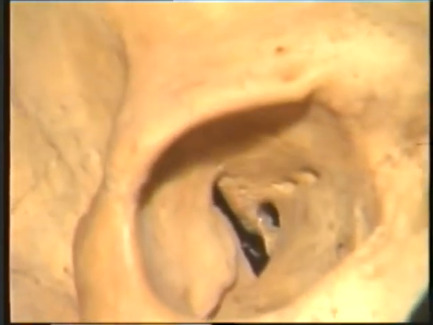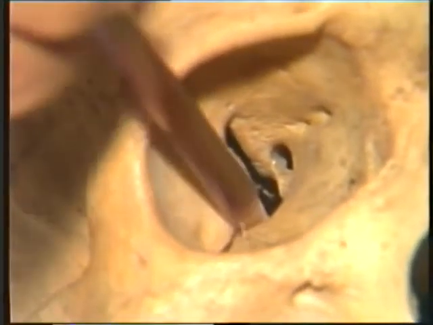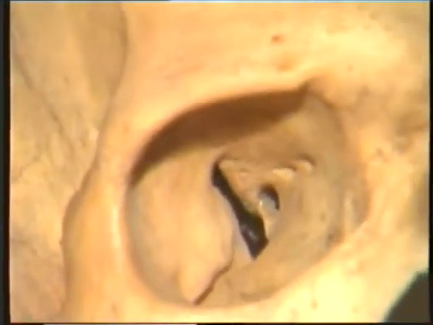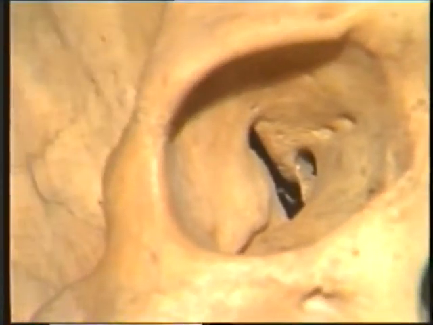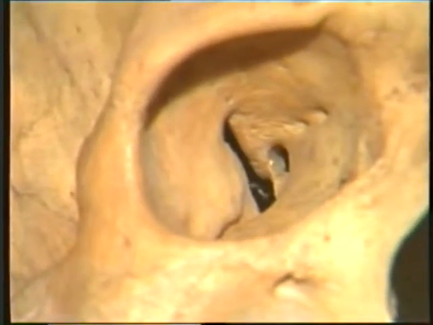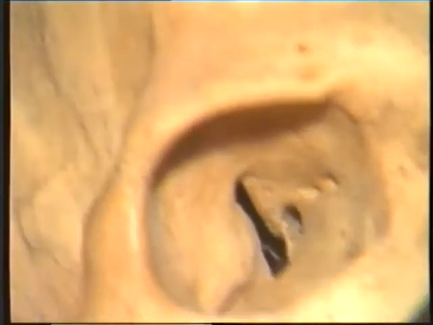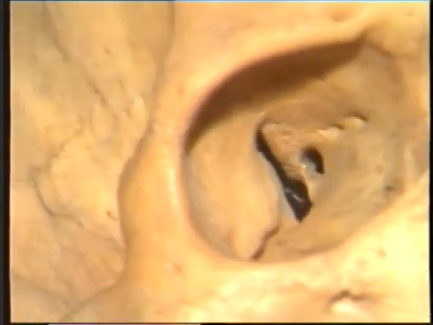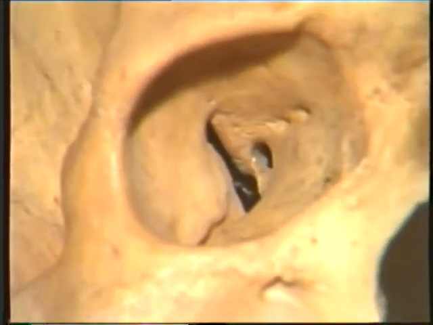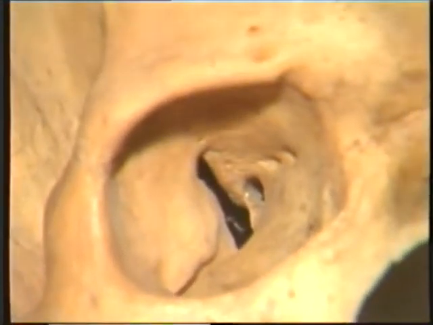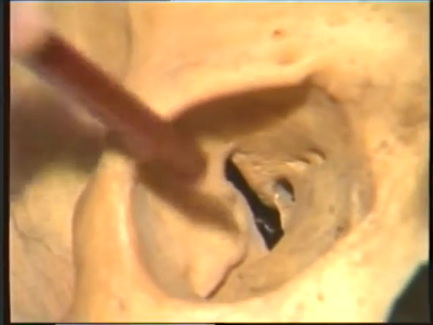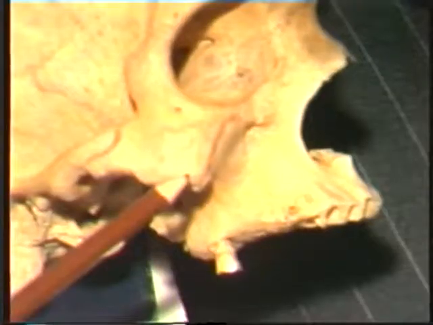The inferior orbital fissure communicates the orbit with both the infratemporal fossa and the pterygopalatine fossa. It transmits the continuation of the maxillary nerve, which is called the infraorbital nerve, and the branch from the maxillary artery called the infraorbital artery.